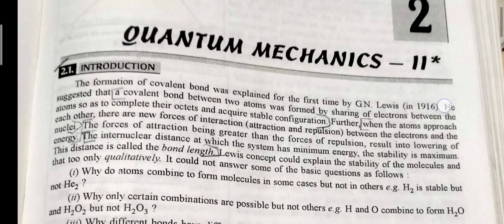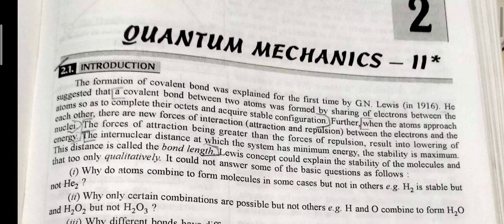Quantum mechanics. Introduction. The formation of the covalent bond was explained for the first time by Gilbert Lewis in 1916. He suggested that a covalent bond between two atoms was formed by sharing of electrons between the atoms so as to complete their octet and acquire a stable configuration.